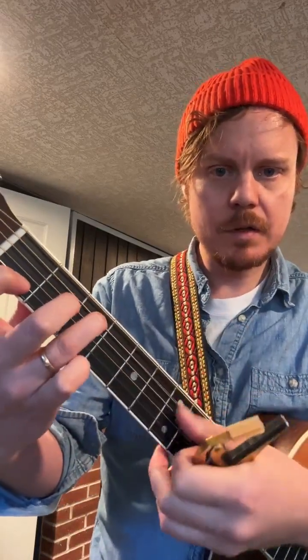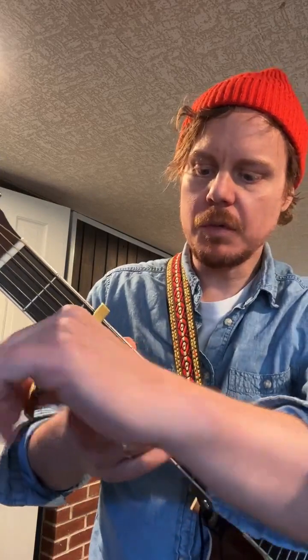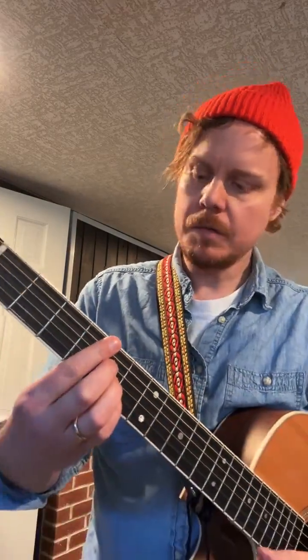Okay, so that is your first shape, the C chord shape. Your second shape is the A chord shape. You can also capo fret 3 and just play A. Okay, so the third one is G.